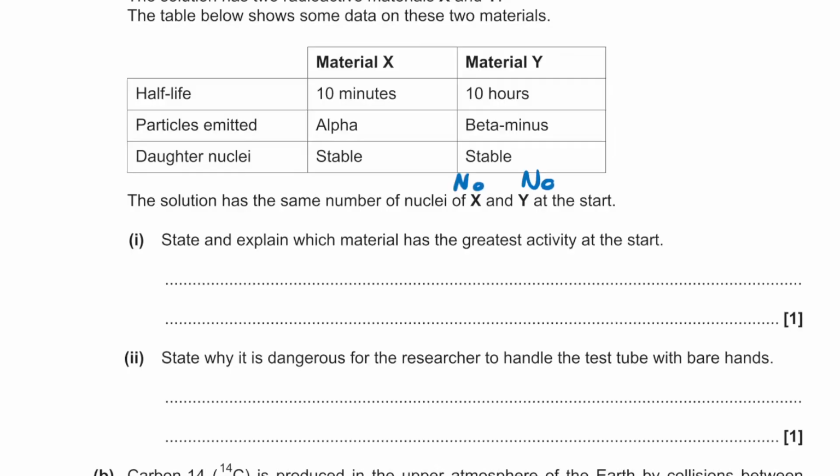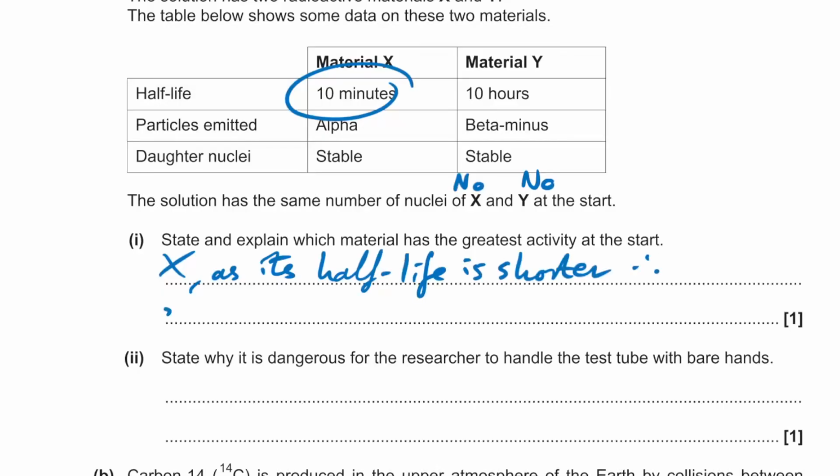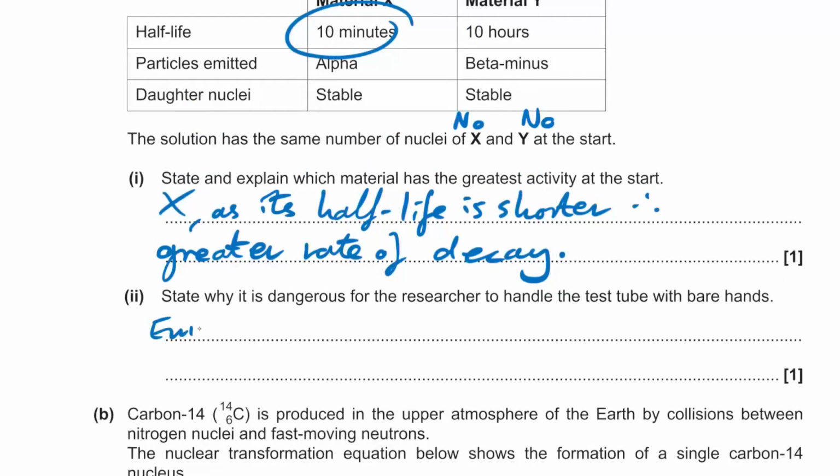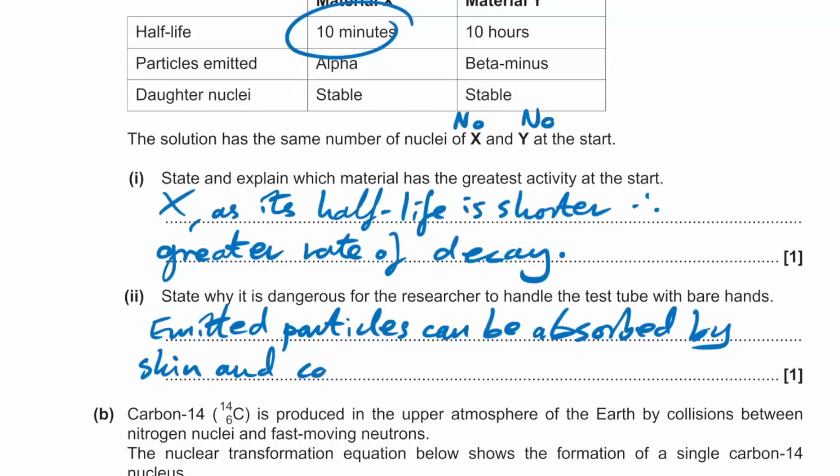Well, of course, if it has a shorter half-life, then that means there must be more decay happening, a greater rate of decay. So X, as its half-life is shorter, therefore has a greater rate of decay. Why is it dangerous for the researcher to handle a test tube with bare hands? Easy. Nuclear radiation emitted particles can be absorbed by skin and cause damage to tissue.